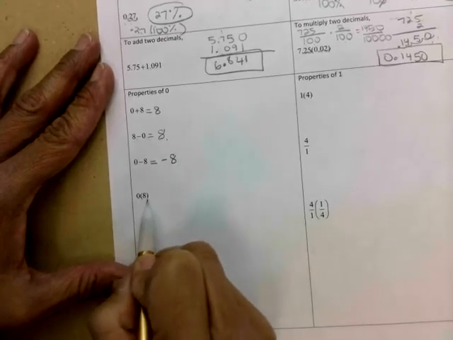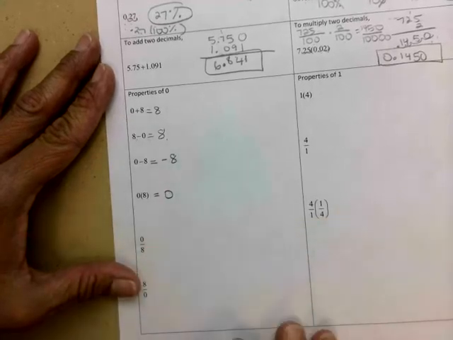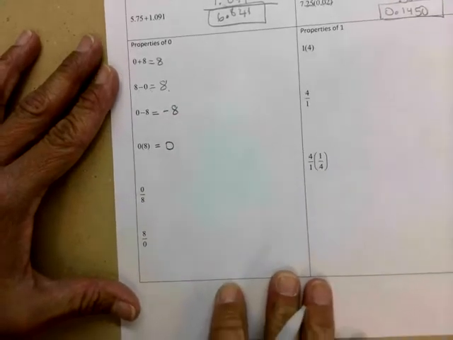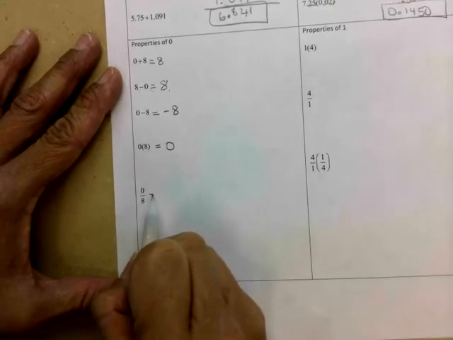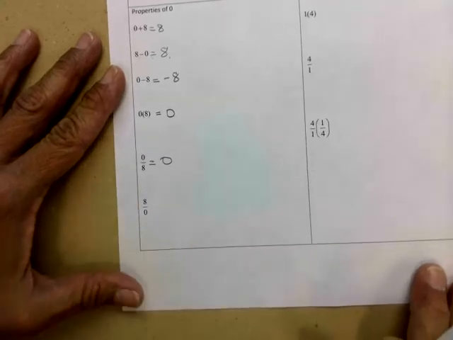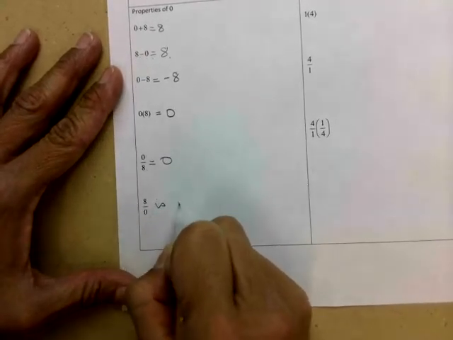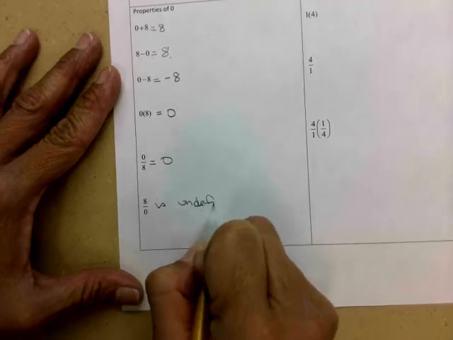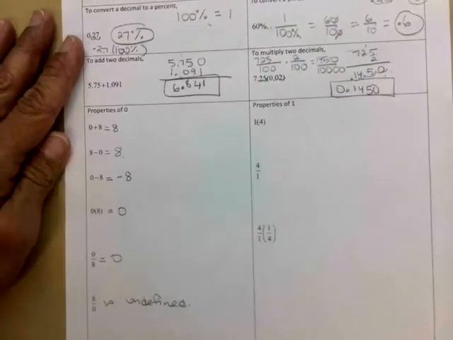If you multiply by 0, anything times 0 is 0, so 0 times 8 is 0. 0 divided by 8 is also 0. However, 8 divided by 0 is undefined. We cannot divide by 0.